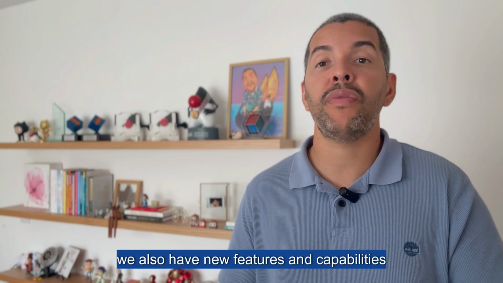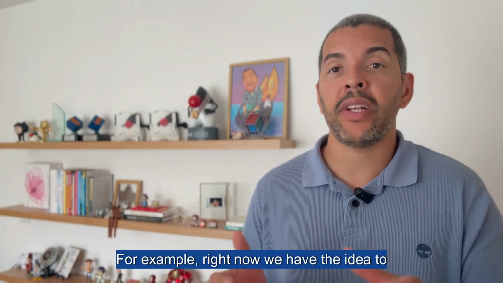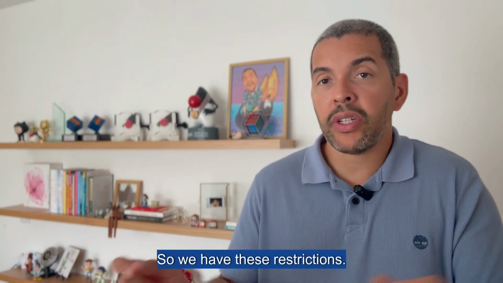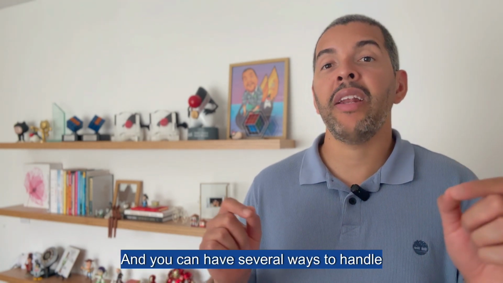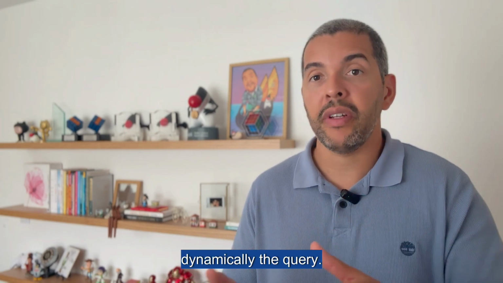Going further, we also have new features and capabilities that will come in Jakarta EE 12 or Jakarta Data 1.1. For example, right now we have the idea of dynamic queries. So we have these restrictions and you can have several ways to handle the query dynamically.